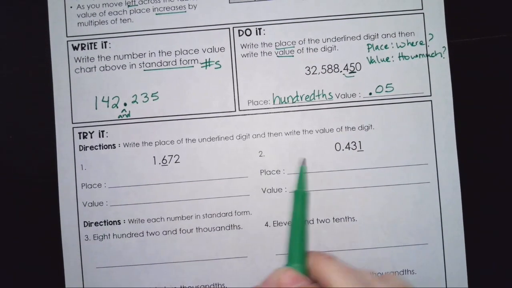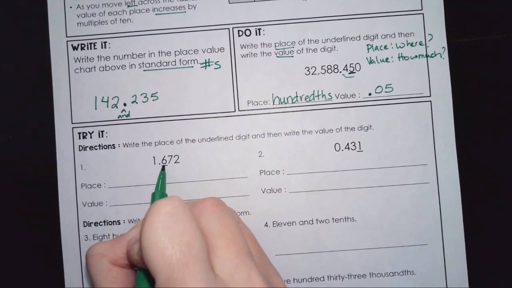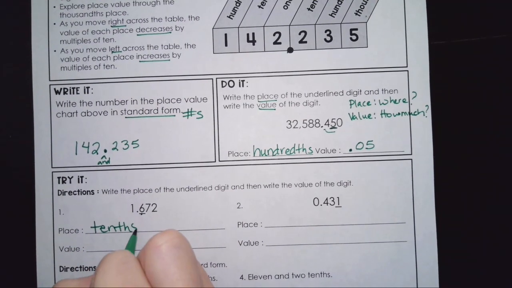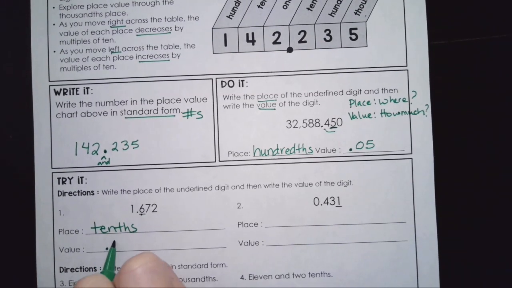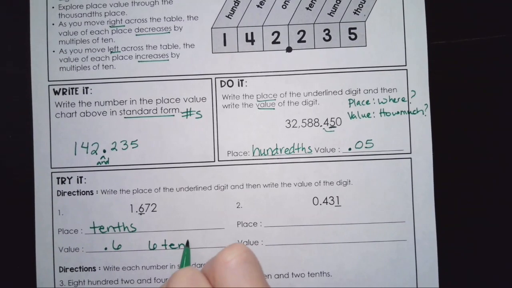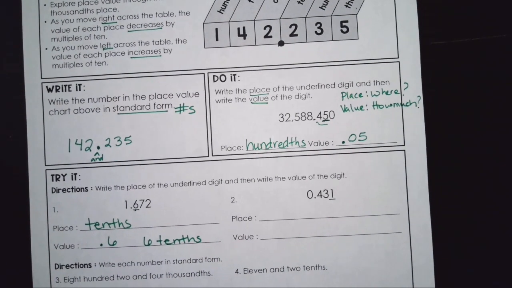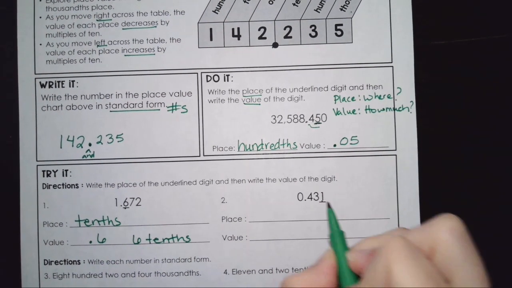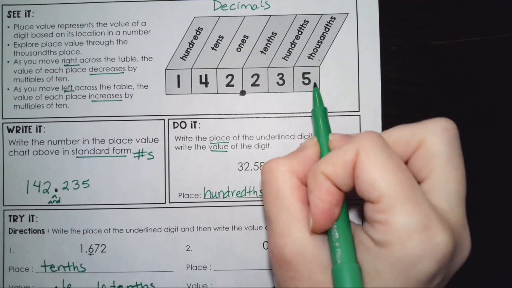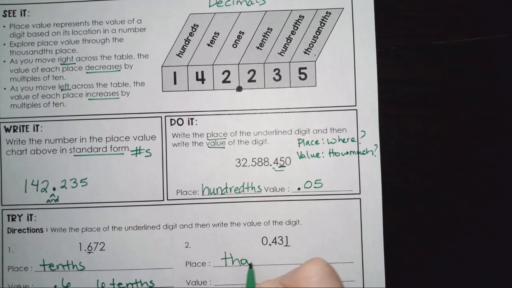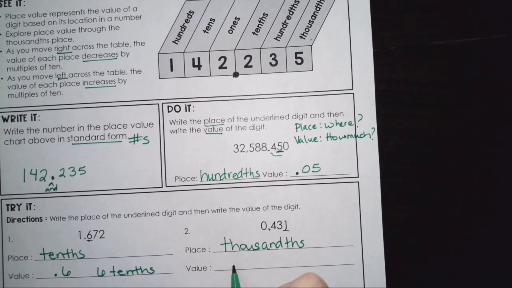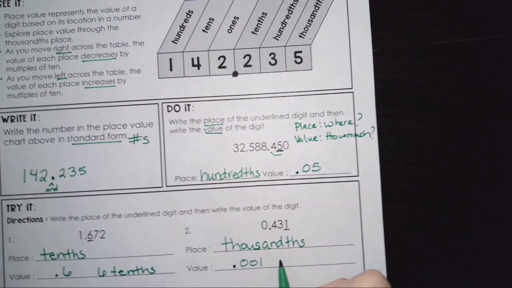So now we're going to do the same thing with these two. We have a 6, and it's in the tenths place. So that means that the value of it is 6/10. If you wanted to write it out in words, it's 6/10. And on this one we have a 1, and it's in the third place from the decimal, so tenths, hundredths, thousandths. So our value is 1/1,000.